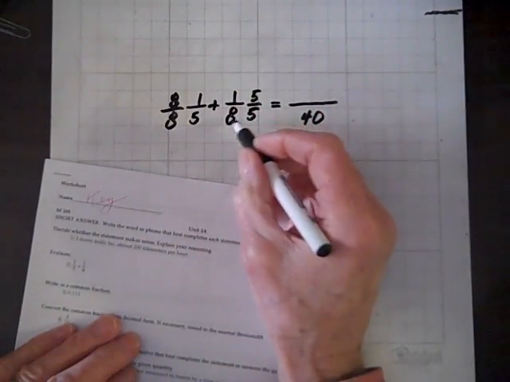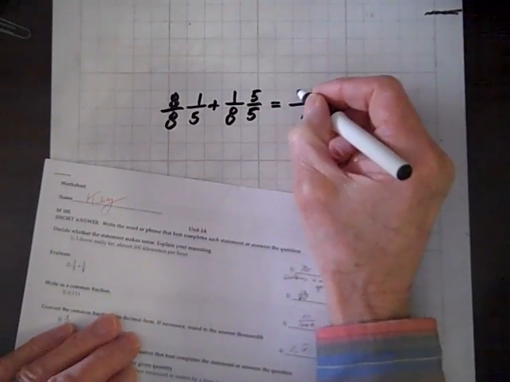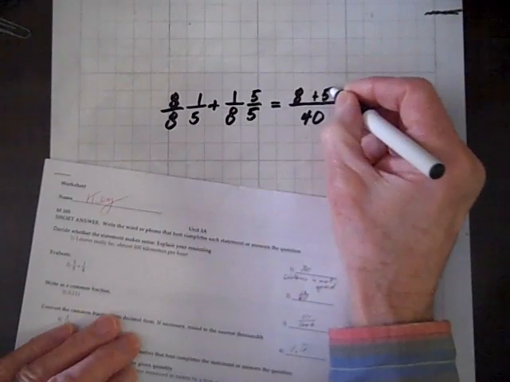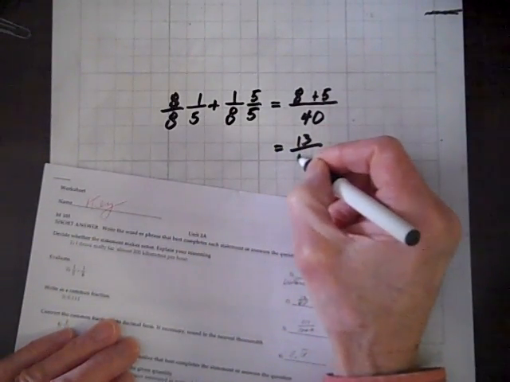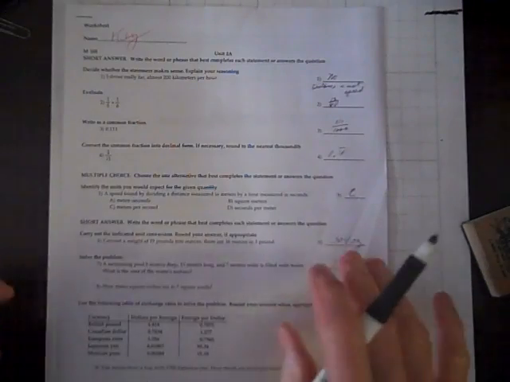5 times 8, 8 times 5. We have that common denominator. Now we have 8 times 1 is 8, plus 5 times 1 is 5, which equals 13 over 40. And we have it. That's our sum, 13 over 40. The next question, 3, write as a common fraction.